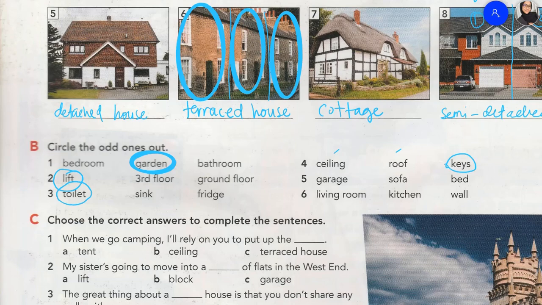What about number 5? Garage, sofa, bed. Obviously garage. Garage is an area in a house, a part of the house. We know a sofa and bed are considered furniture. They are in the same category.